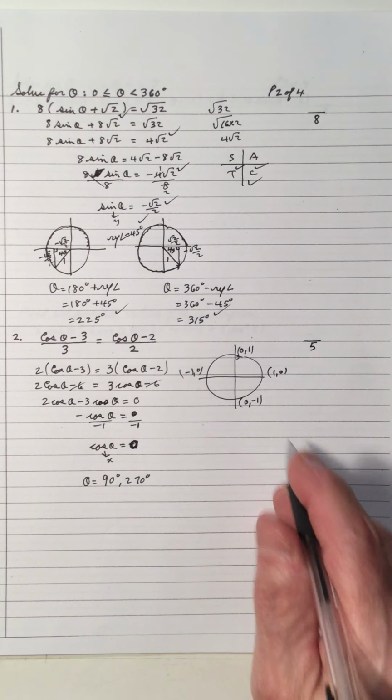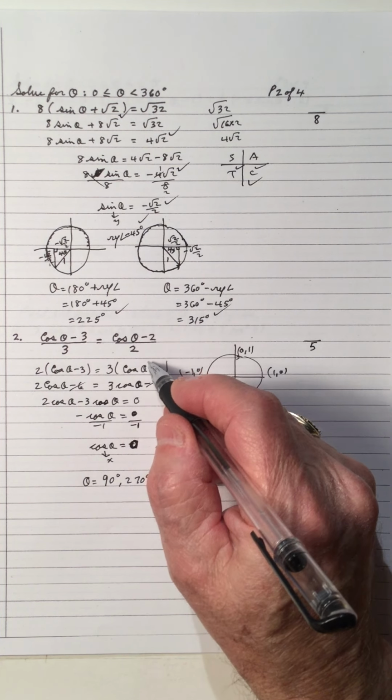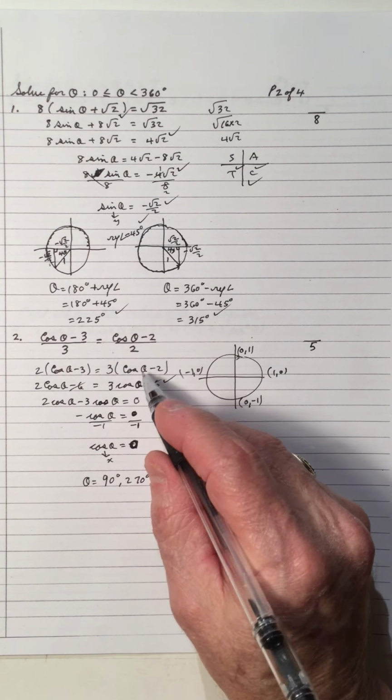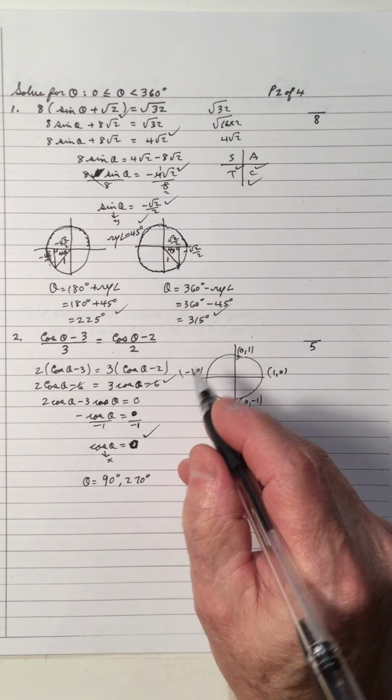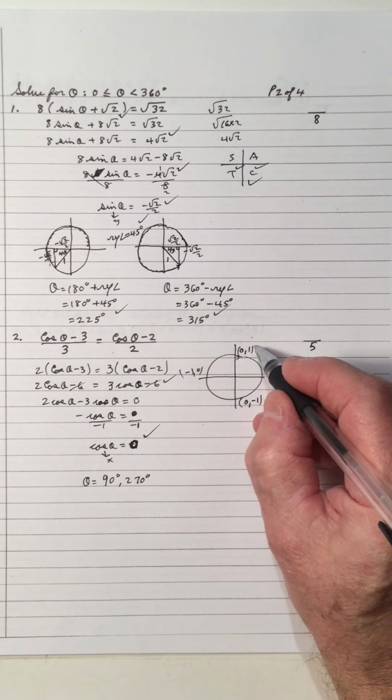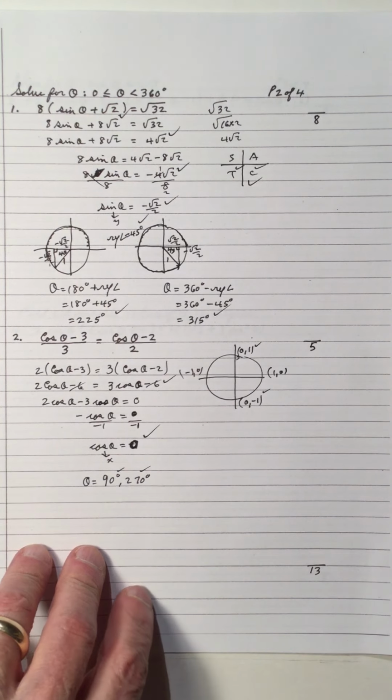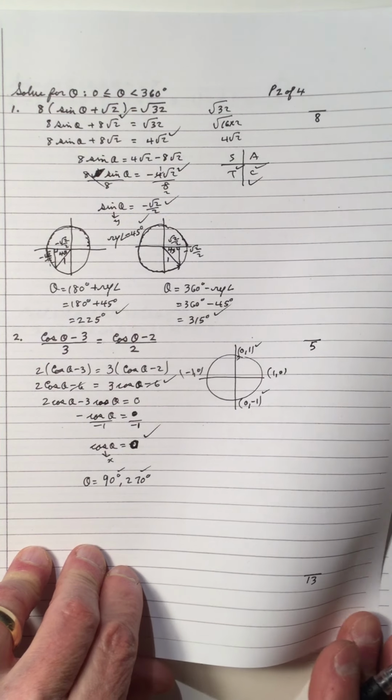5 marks altogether. If you cross multiplied correctly, you got a mark. If you got your cos equals 0, you got a mark. And if you plotted those points, you got a mark. And we got 2 answers, 5 marks altogether, making a total of 13 for that page.